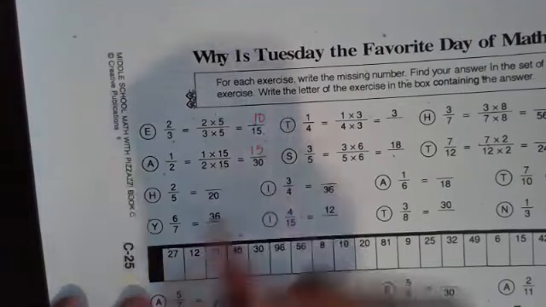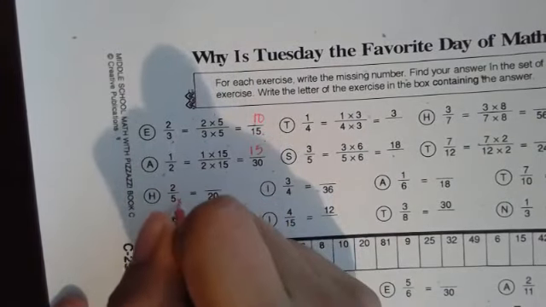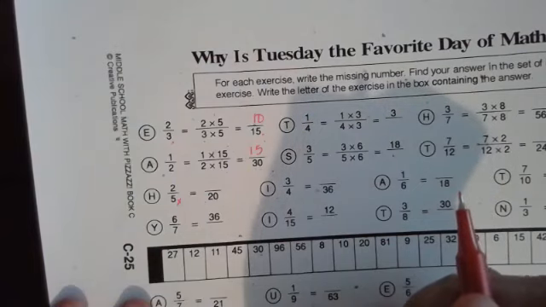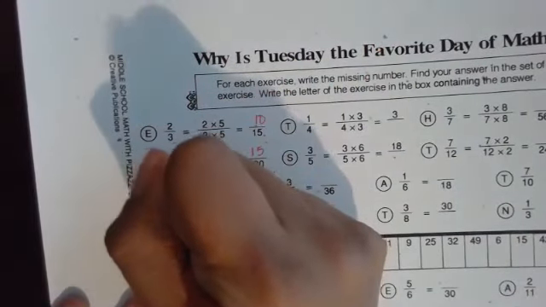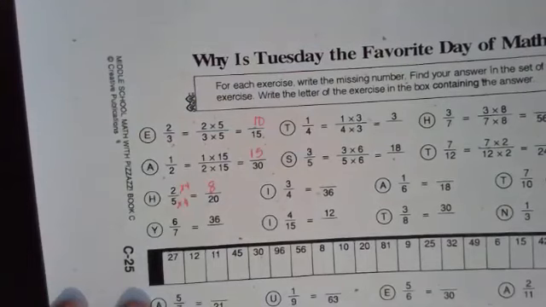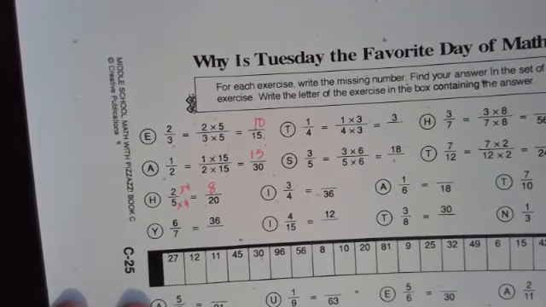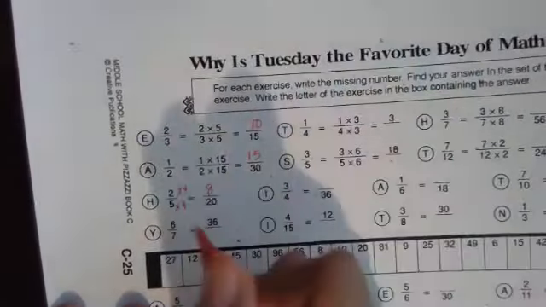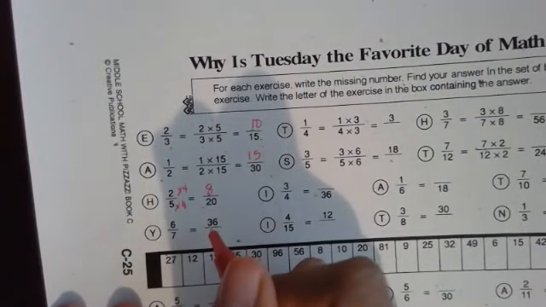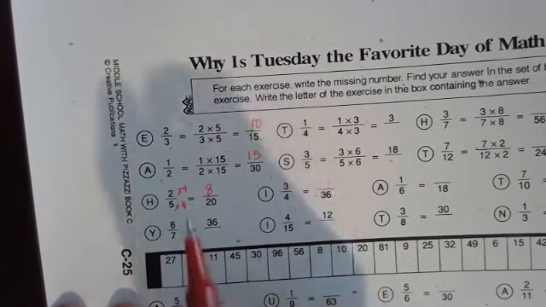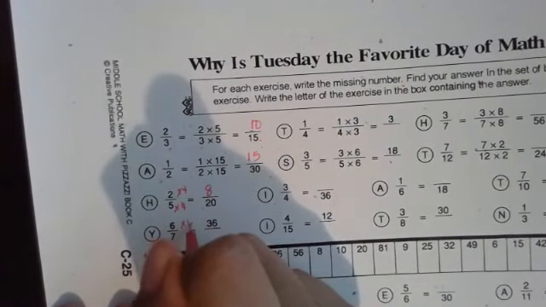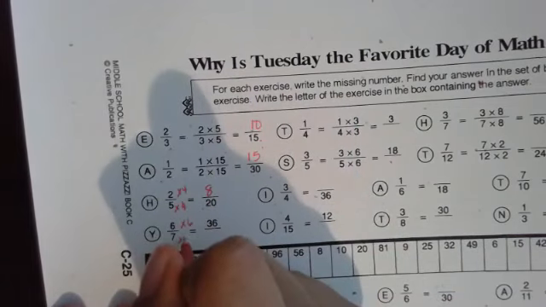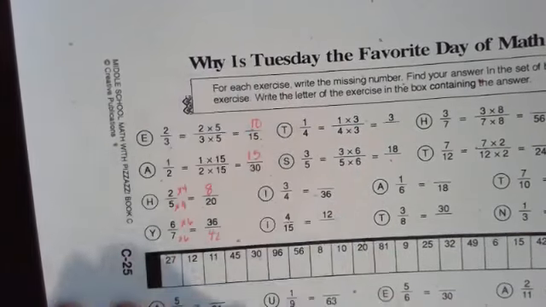Okay. Now I have to do this one. 5 times what gives me 20? Okay. 5, 10, 15, 20. So that's 4. So 2 times 4 gives me 8. And so what's good about this worksheet is that they've already given you another number to find an equivalent fraction to. So 6 times what gives me 36? 6 times 6. 7 times 6 gives me 42.